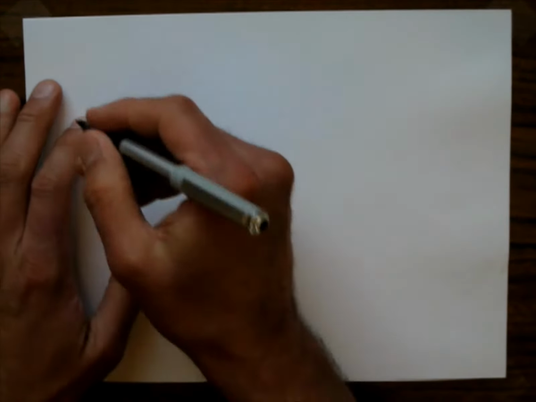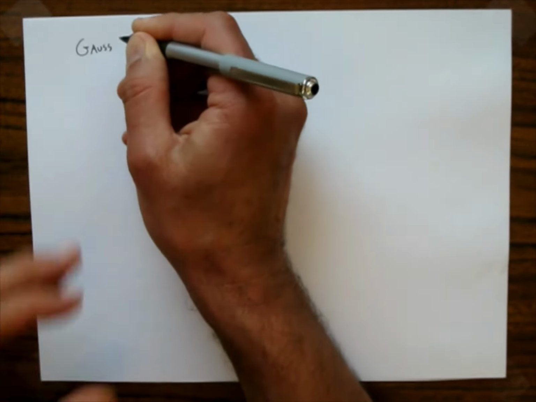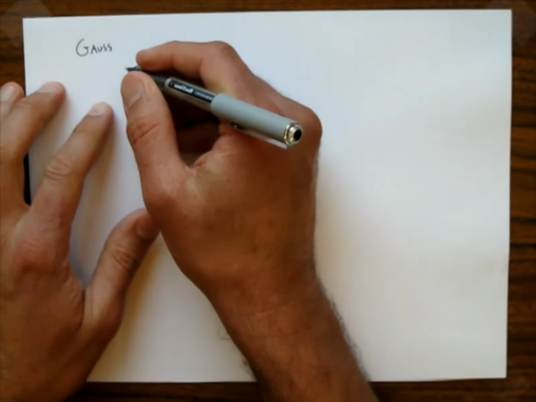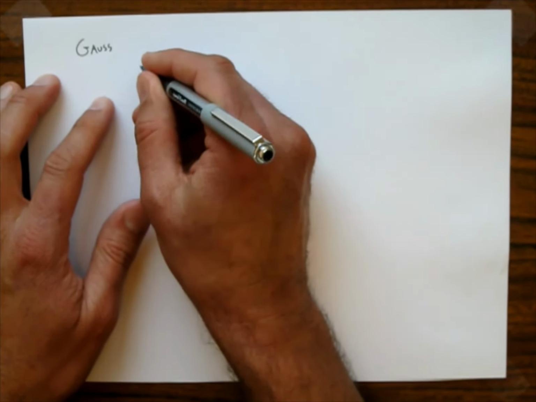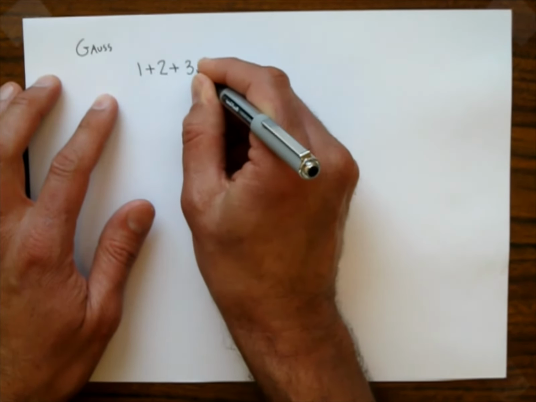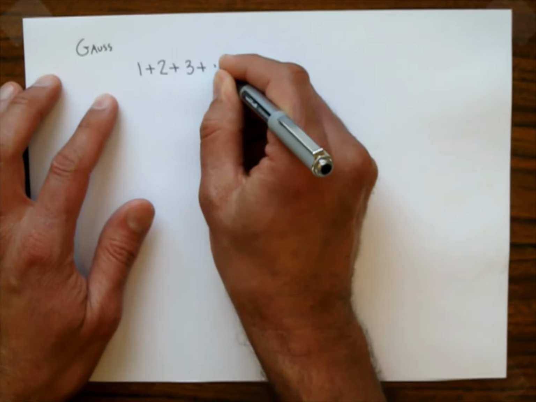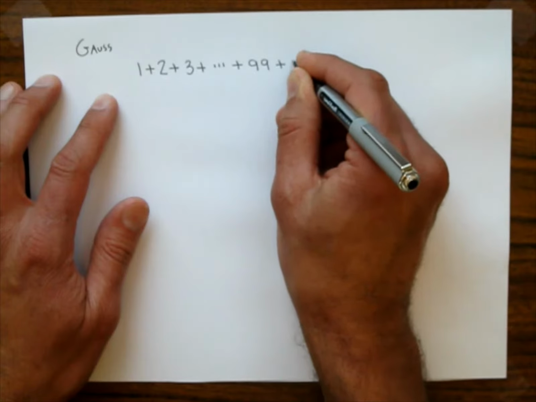Let's go ahead and do something weird here. Okay, the next thing that we're going to do is talk about a little boy named Carl Gauss. This is a long time ago. And the legend goes that his class was noisy and the teacher, he was like 8 or 9, said, okay, you guys have to add up the first 100 numbers, and then that will keep you guys quiet. And that was the punishment for the class.